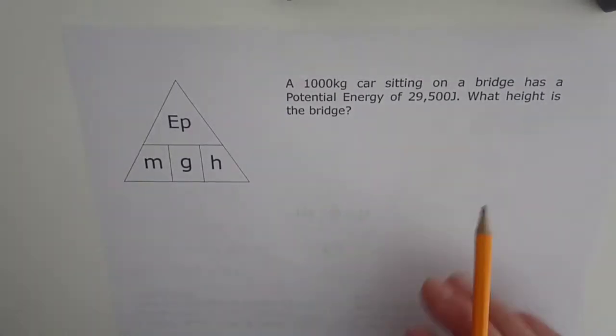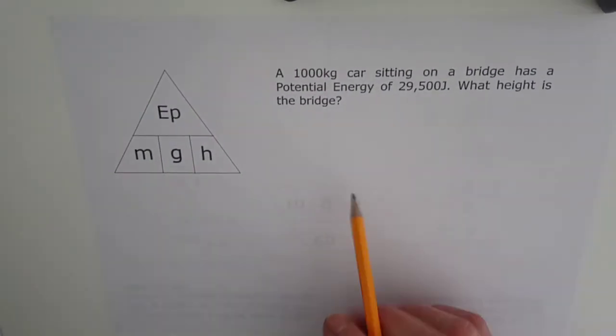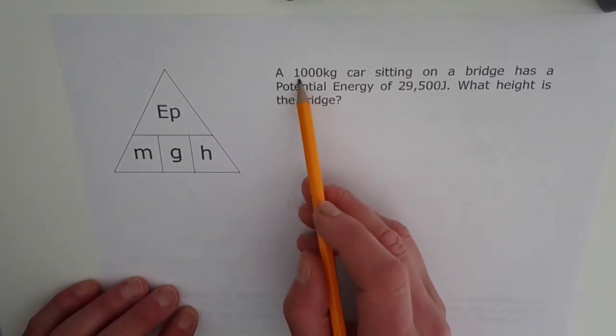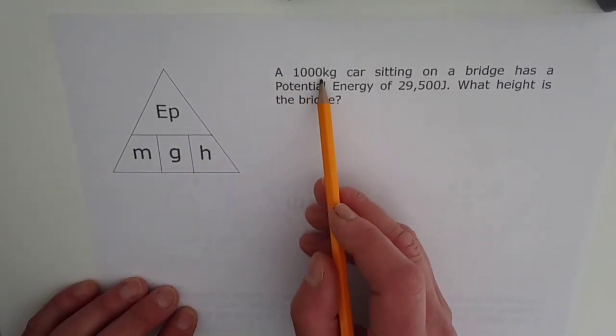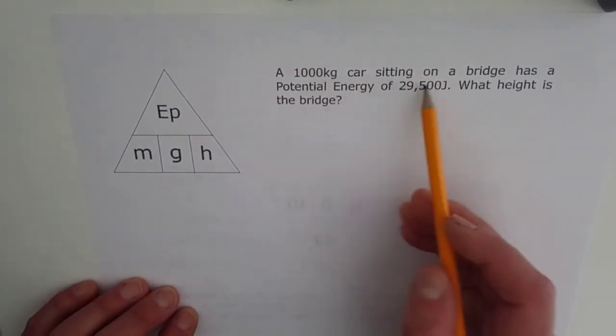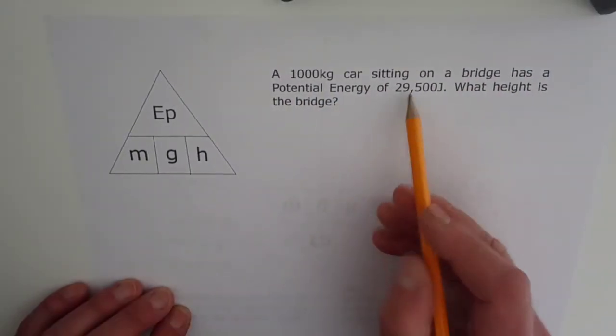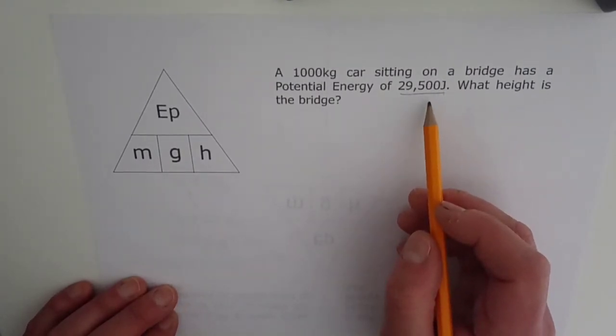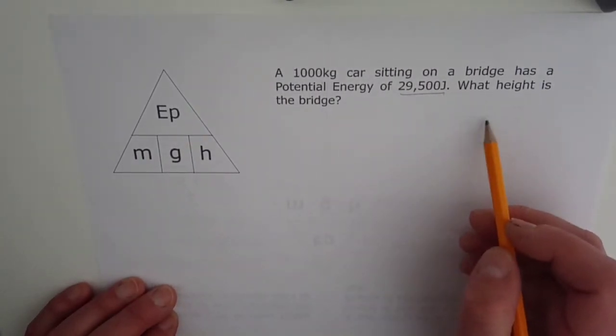So our last one here, we're looking at the height of an object. We've got a car with a mass of 1,000 kilograms. It's on a bridge. It has a potential energy of 29,500 joules, so 29.5 kilojoules. What is the height of the bridge?